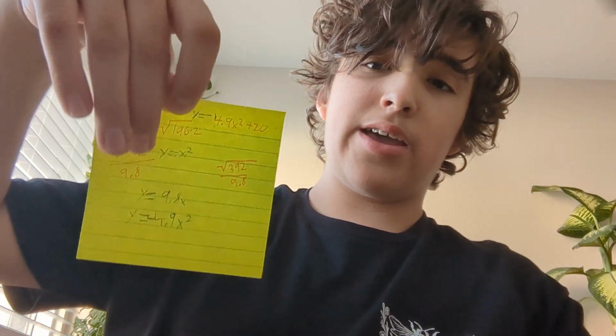But let's say we throw a ball upwards. That can present us with a problem, because if it's initially going up, we have negative 4.9x squared, plus, if we're throwing it up at 15 meters per second, plus 15x.